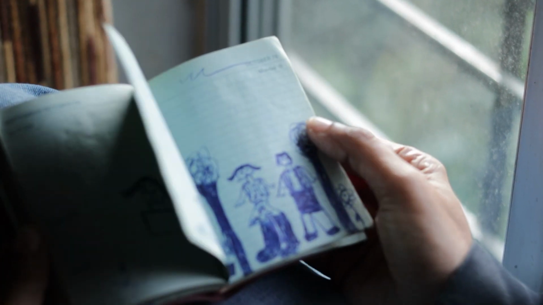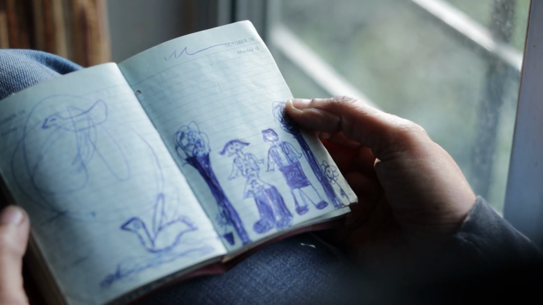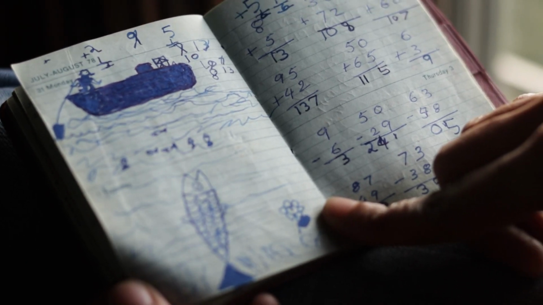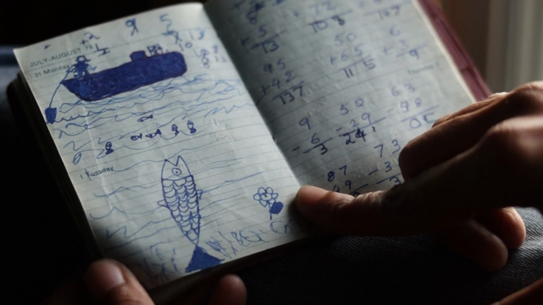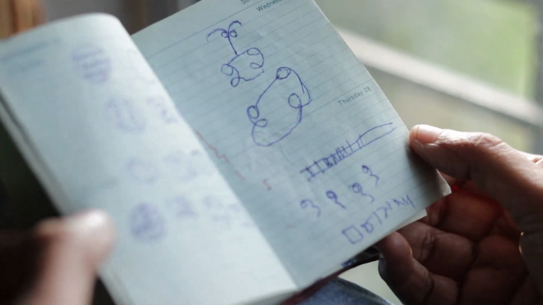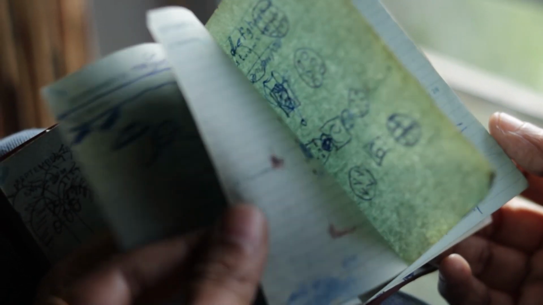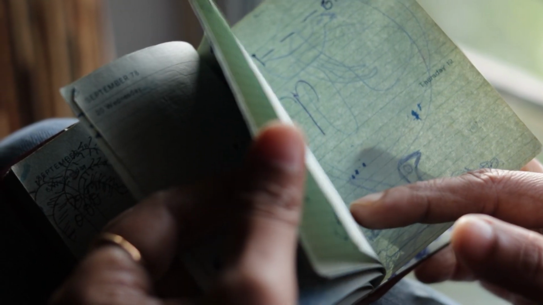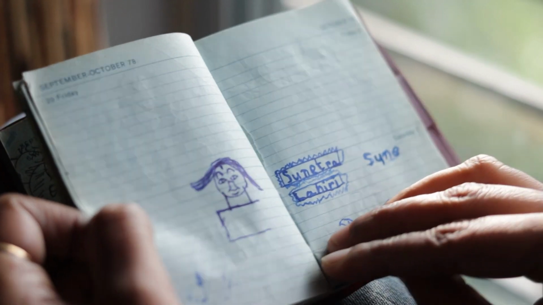It's an LIC diary, and somehow I still have it. I have drawn the usual things that kids draw. Handwriting was a passion of mine. When I was a kid, I wasn't allowed to hold a pen, so we did everything in pencil, but at home I could always indulge in my pen fascination.